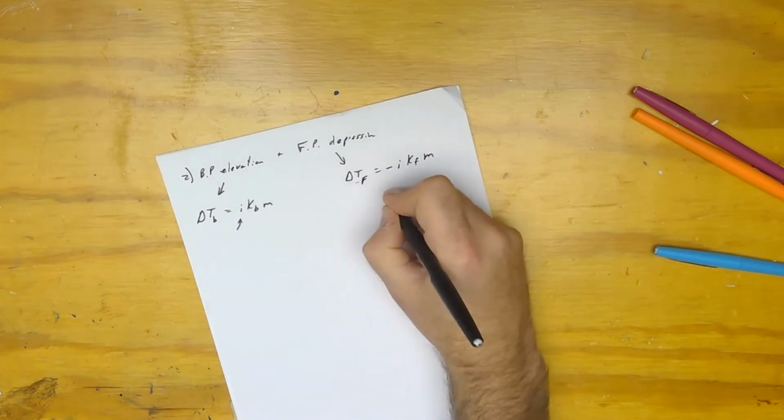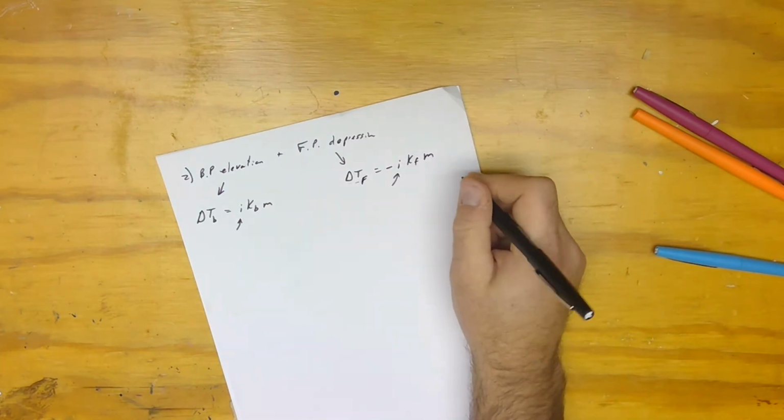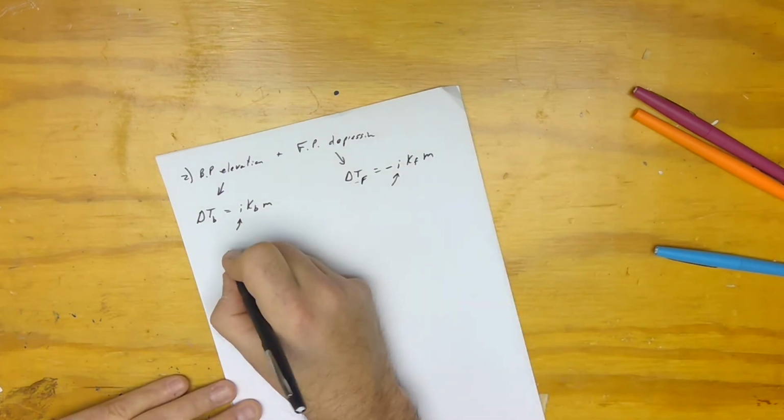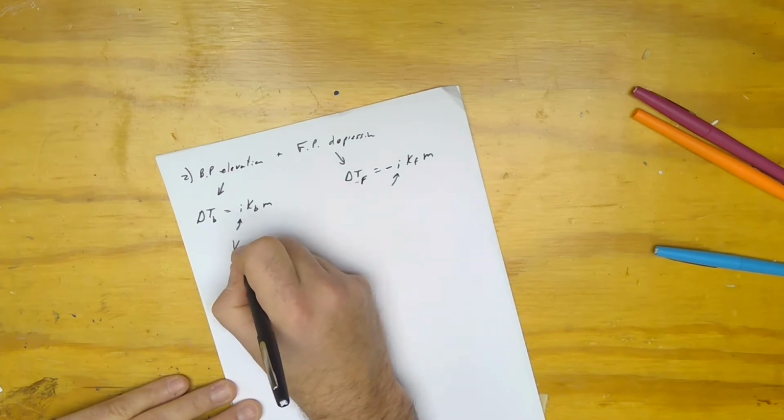Right, this i, and we talked about what this i is, but it has a name. Okay, so this i is called the van 't Hoff factor.